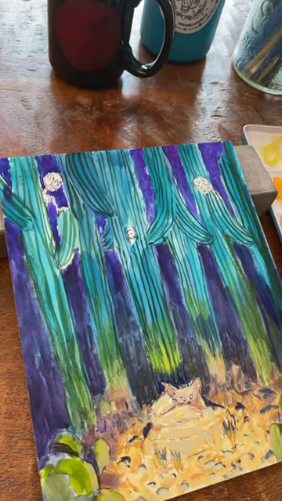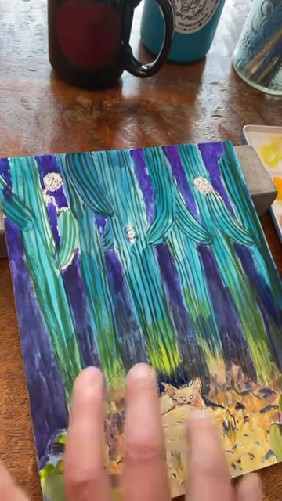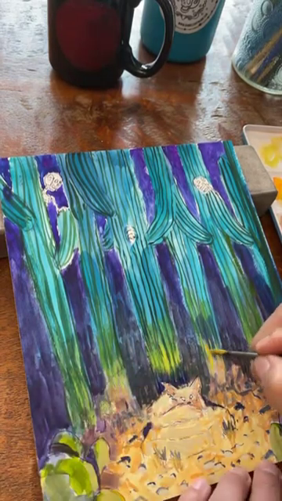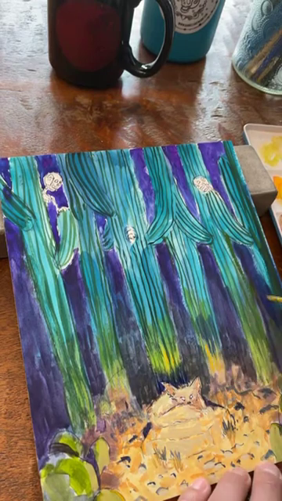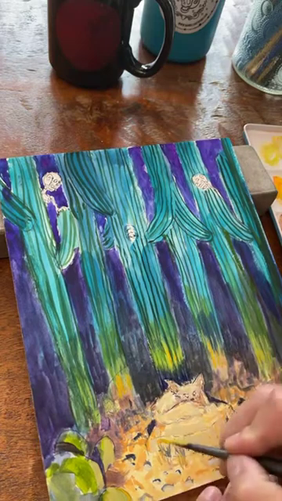All right, so now I think I'm getting the illusion of like, yes, this is the headlights or the flashlight. Put a little bit more gold, like pop it out a little bit more.